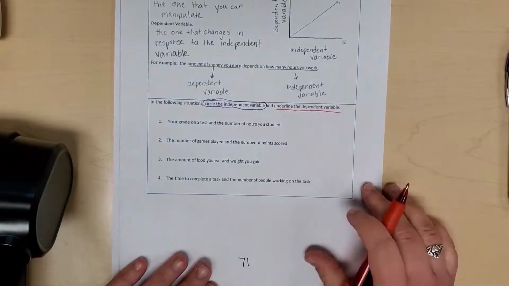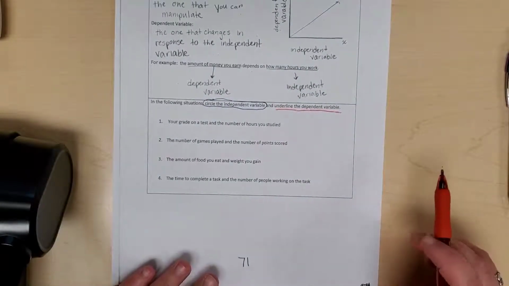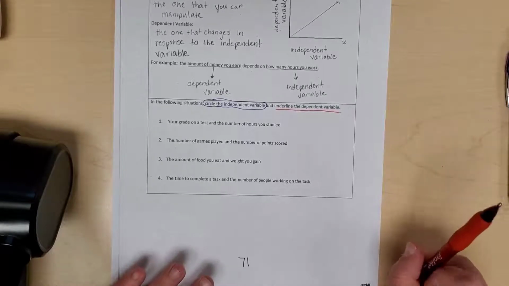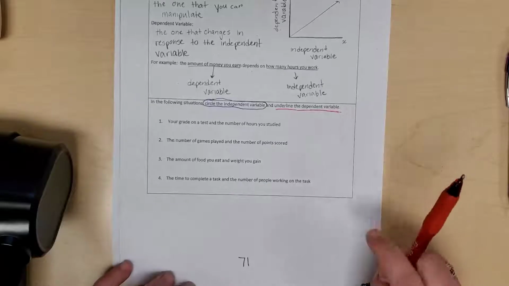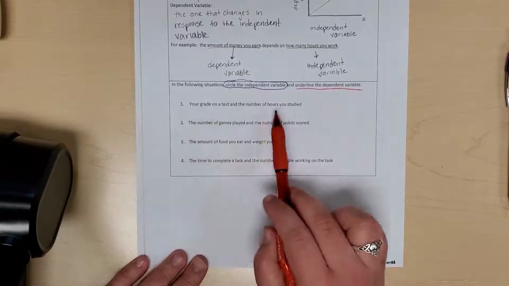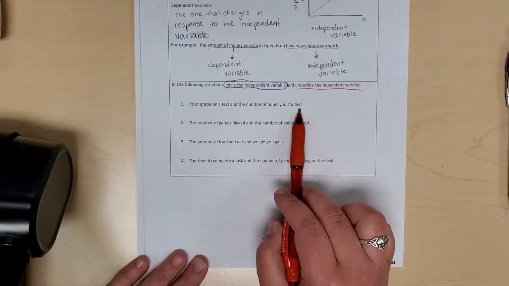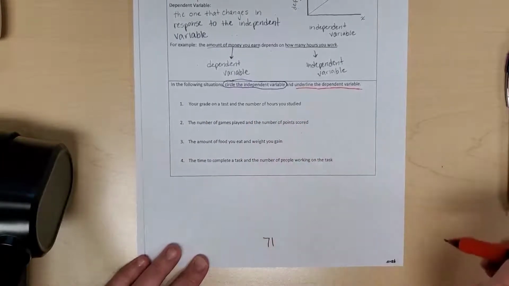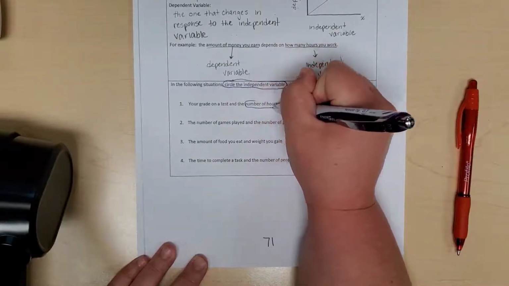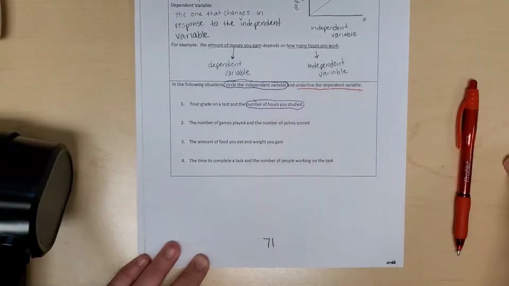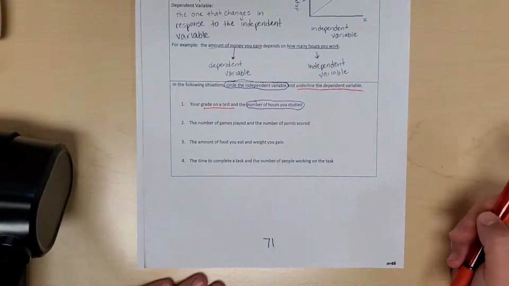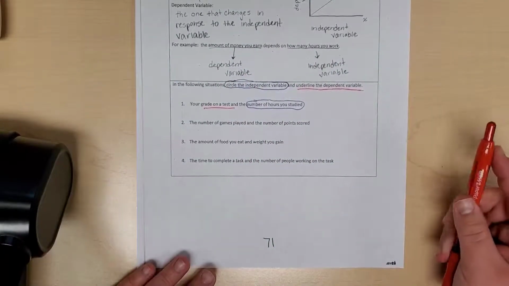All right, number one, your grade on a test and the number of hours you studied. So when I go through these, most of the time I think about, okay, well, which one do I actually have a say in? Which one can I manipulate? So the two variables are grade on a test and number of hours studied. I decide how many hours that I study. So that is going to be my independent variable. So number of hours studied is independent. And my grade on the test typically depends on how many hours I do study. So that makes that the dependent variable.